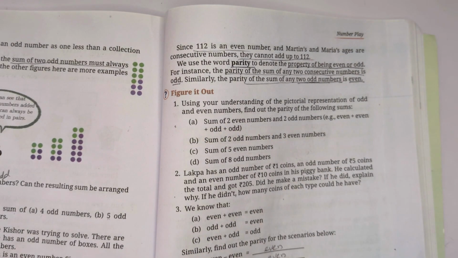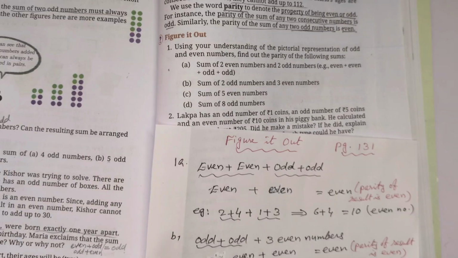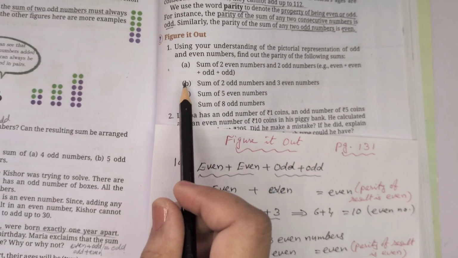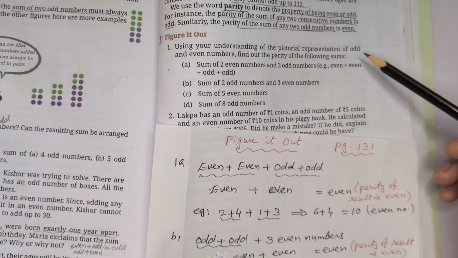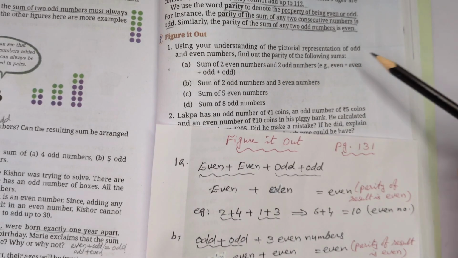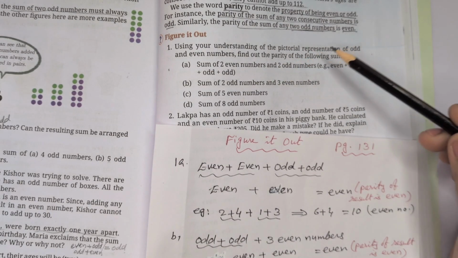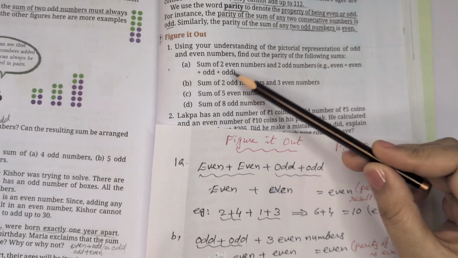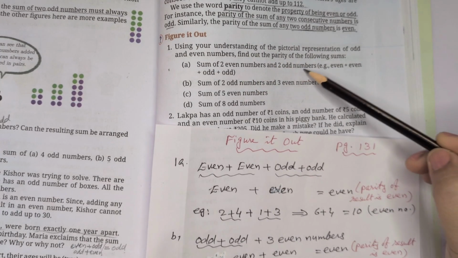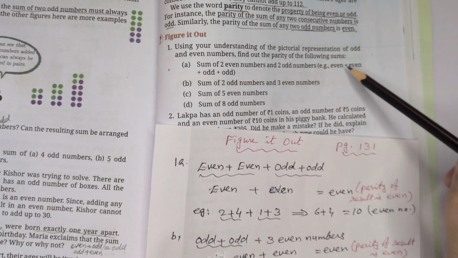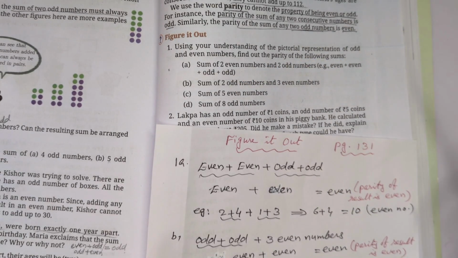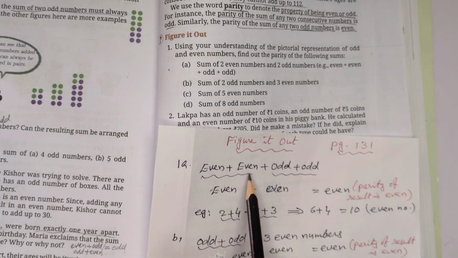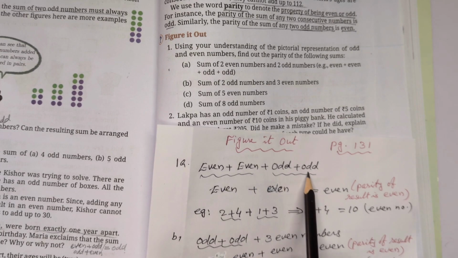Now figure it out, page number 131. First question: using your understanding of the pictorial representation of odd and even numbers, find out the parity of the following sums. Sum of two even numbers and two odd numbers. Two even numbers means even plus even, and two odd numbers means odd plus odd. So we can write it here: even plus odd plus odd.